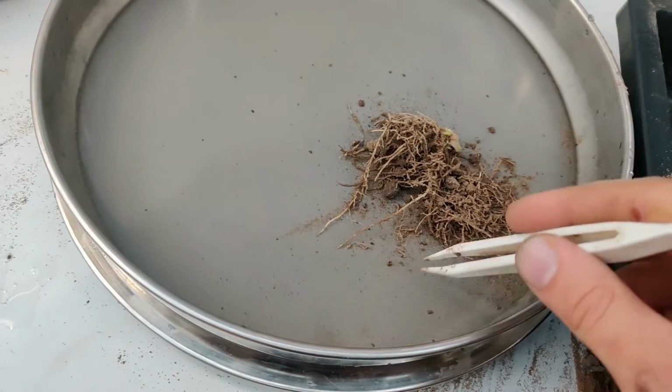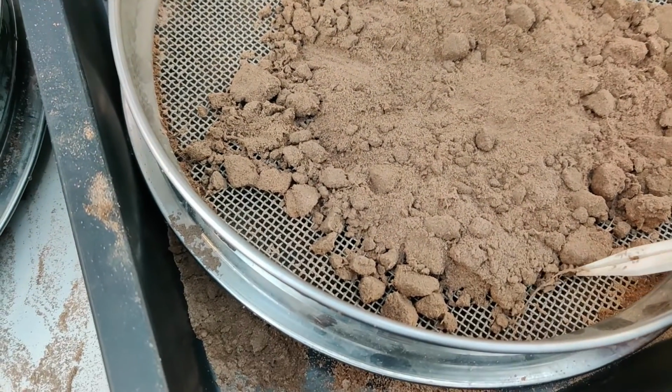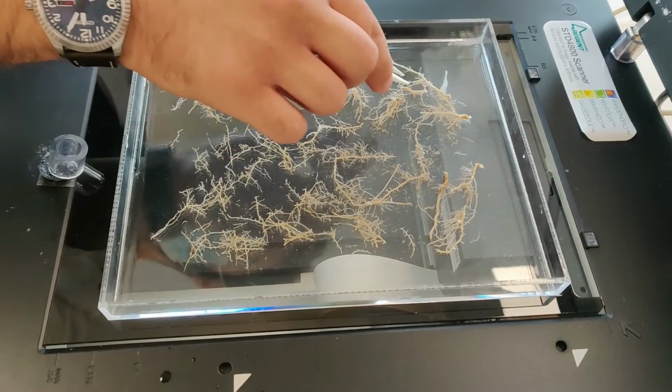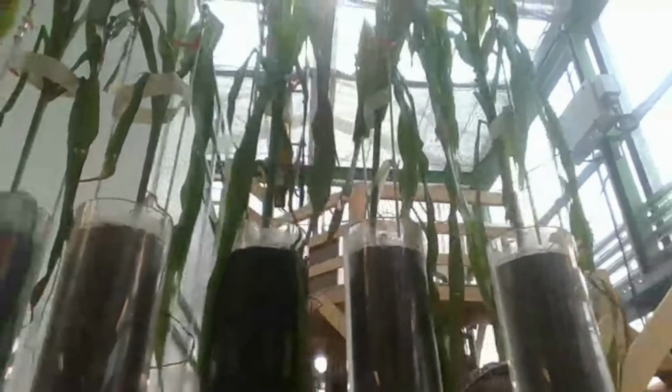At the end of the experiment, leaf area was measured and the roots were collected destructively from each soil layer. The roots were then scanned for a final measurement of root length. The data collected during the experiment have not been analyzed yet.